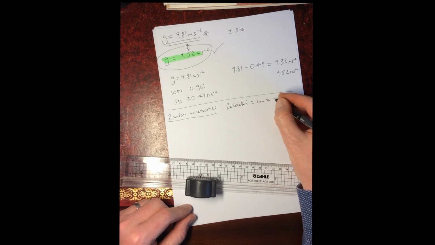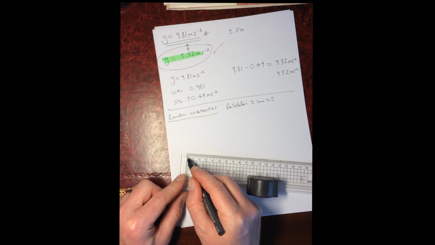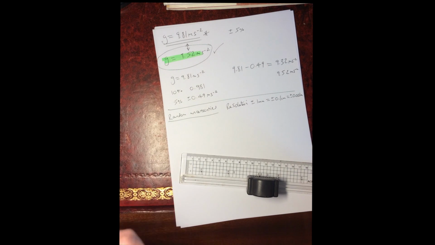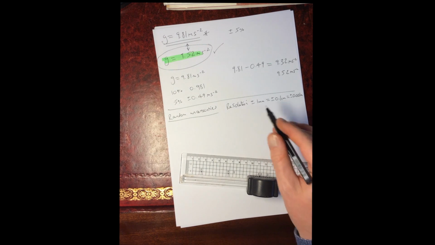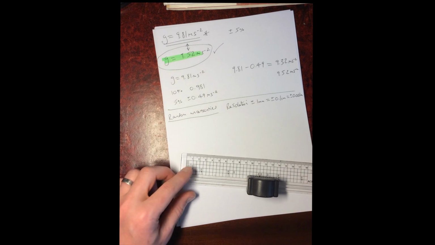You could also say that it's plus or minus 0.1 centimeters, because this is 0.1 centimeters, 0.1, 0.2, 0.3, 0.4, 0.5. So 0.1 centimeters. Or you can put it in meters, which is plus or minus 0.001 meters. That's the same thing. They're all the same values, just with different multipliers. So that's resolution. That's the resolution of this ruler.